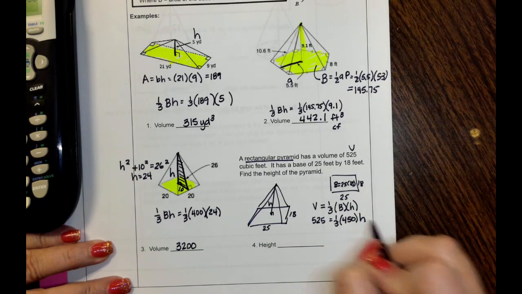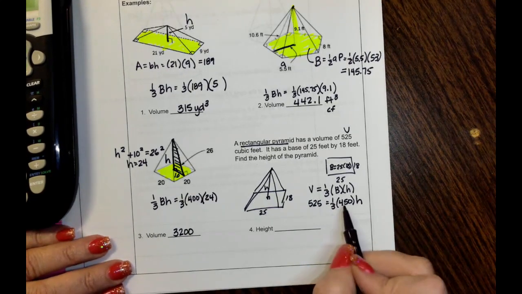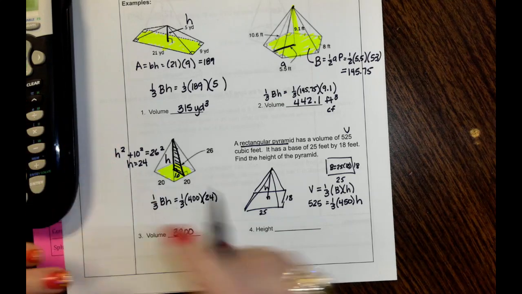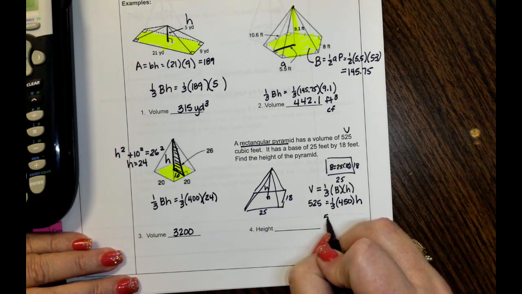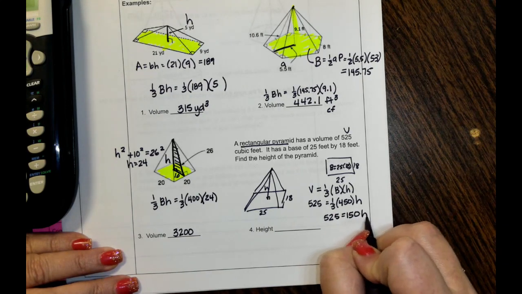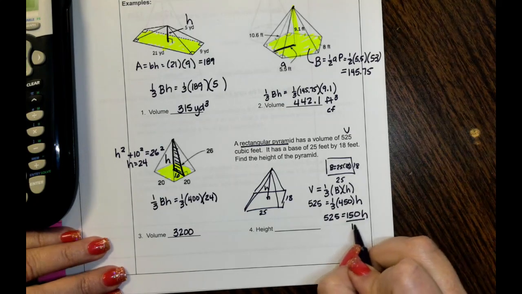525 is equal to 150 h. 150 times h. The inverse of multiplication is division. So divide both sides by 150. 525 divided by 150, and you get that the height must be 3.5. And that would be 3.5 feet.